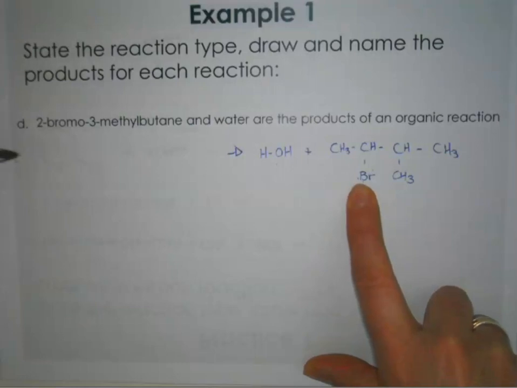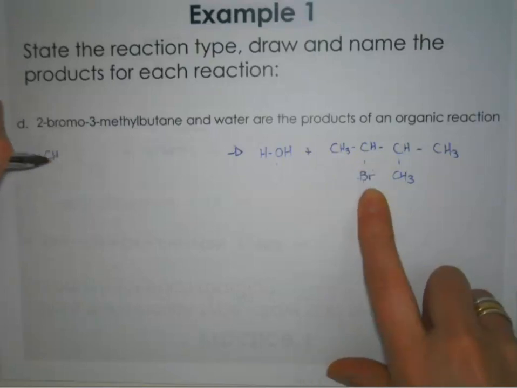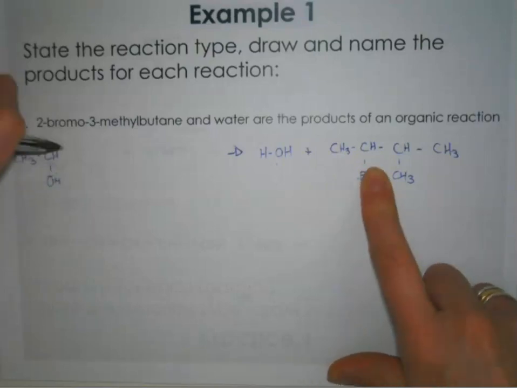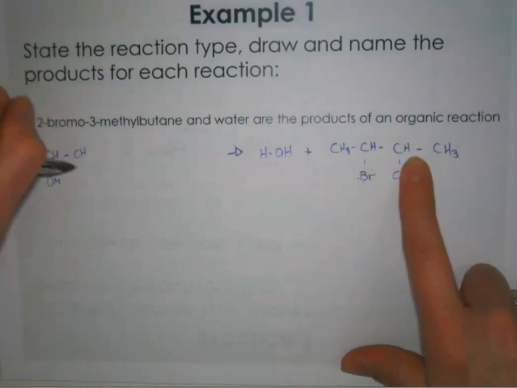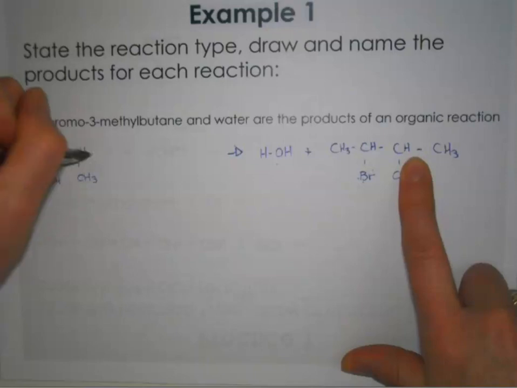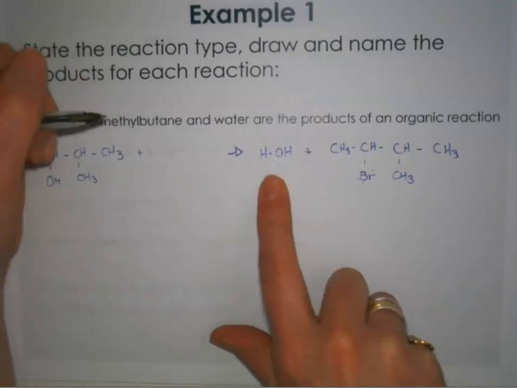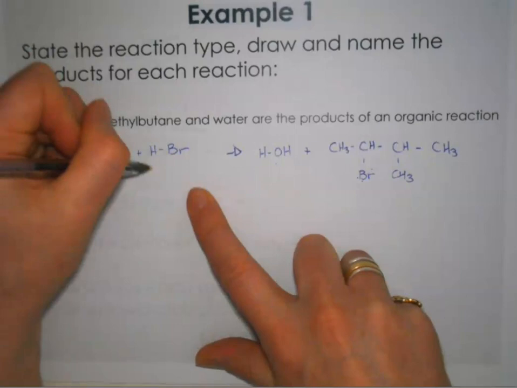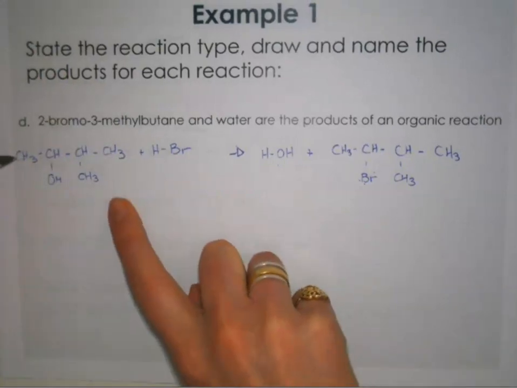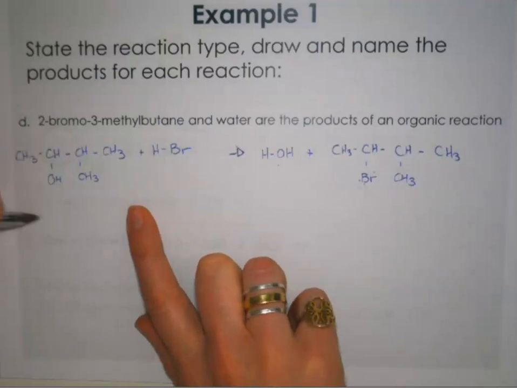So we're going to have CH3-CH, and instead of the bromine we'll have an OH, then CH with the methyl group off of it, CH3, and then CH3 on the end. And it would have had to react with HBr, hydrogen bromide. For naming the alcohol, carbon 2 is where our alcohol is.